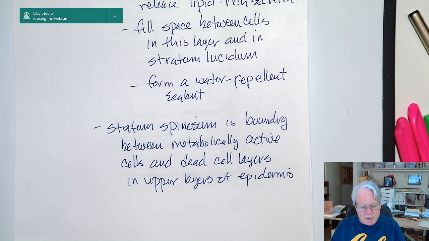Well, this marks a very important boundary. So the cell layers below that are filled with cells that are still metabolically active. They are beginning to die in this layer, in the stratum.